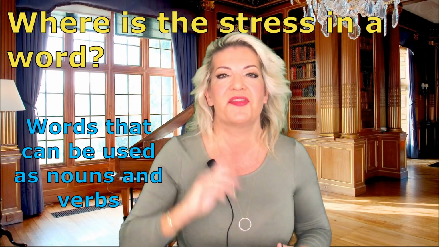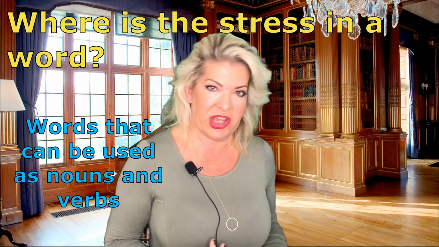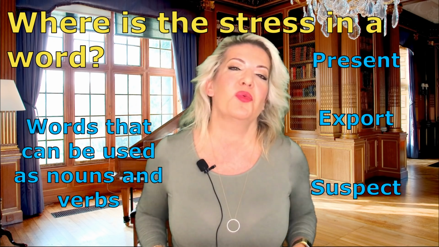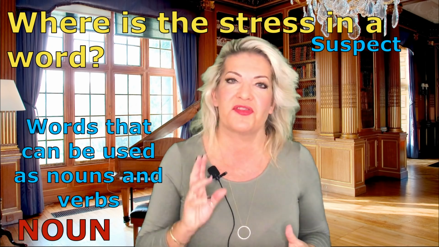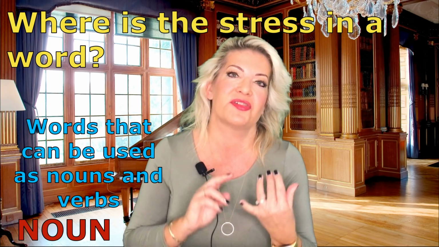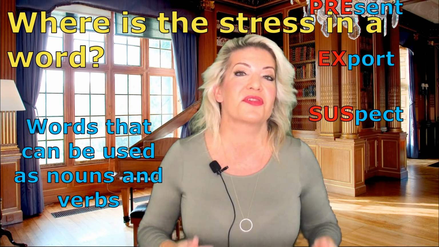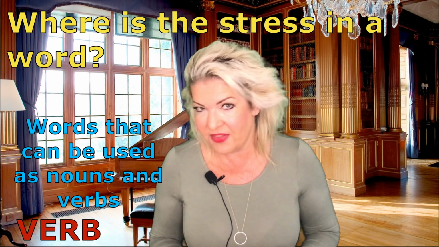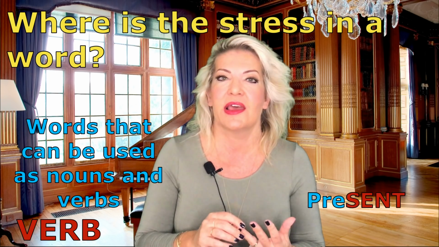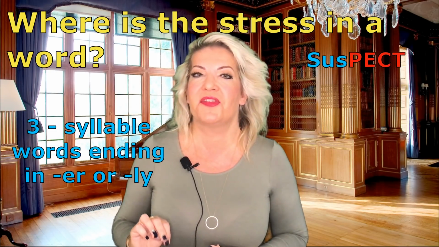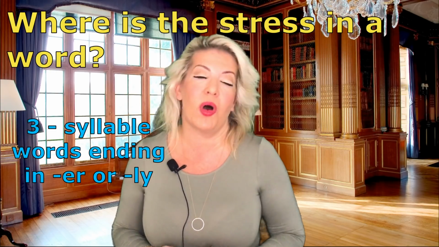Number 2, words that can be used as nouns and verbs, such as present, export, suspect. If the word is being used as a noun, the stress is on the first syllable, such as present, export, suspect. If it's being used as a verb, the stress is on the second syllable, present, export, suspect. 3-syllable words that end in er or ly.